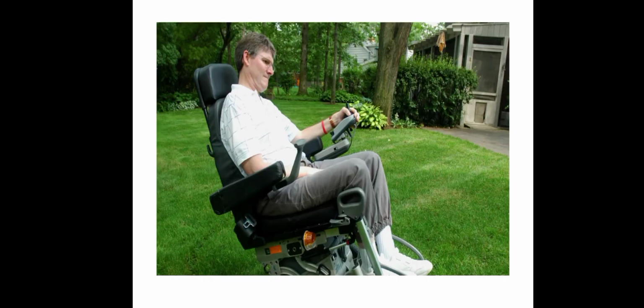So, first is multiple sclerosis. You see the appearance of this patient. Multiple sclerosis is the most common autoimmune disease of the myelin sheath, triggered by a viral infection.